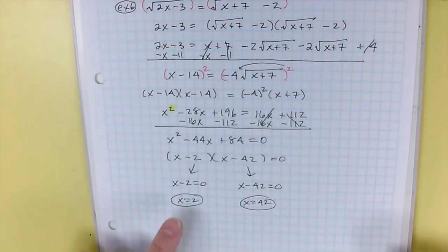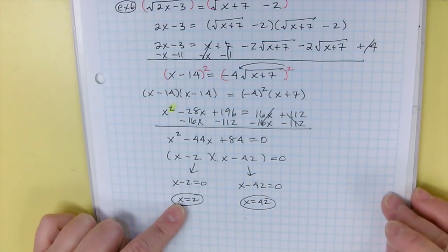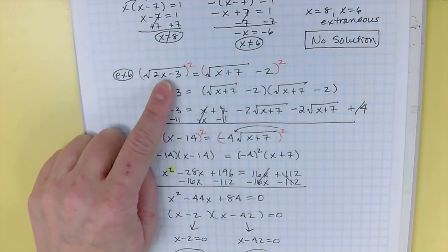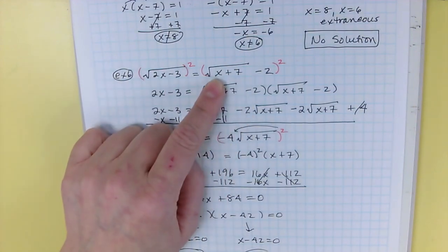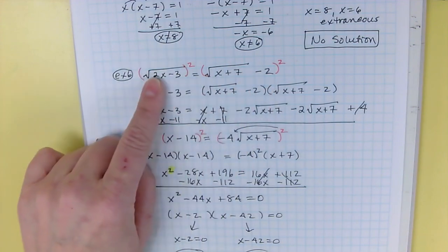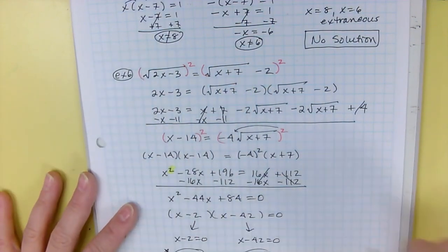So let's check these out. The 2, 4 minus 3 is 1. Square root of 1 is 1. Okay. 7 plus 2 is 9. Square root of 9 is 3. 3 minus 2 is 1. So 1 equals 1. That one's a winner.